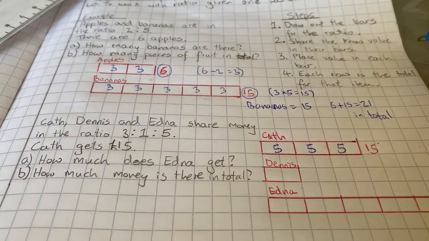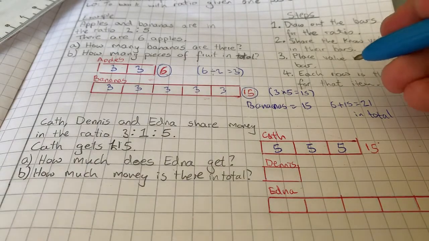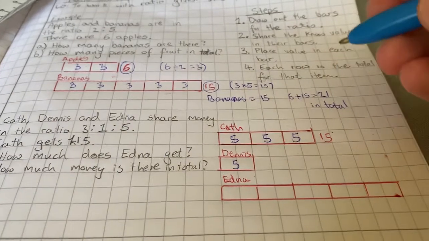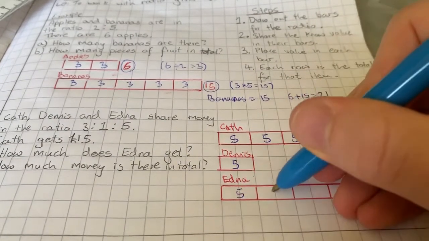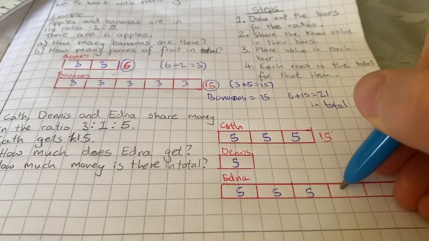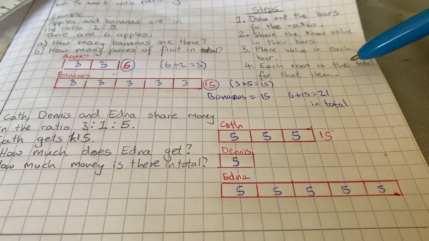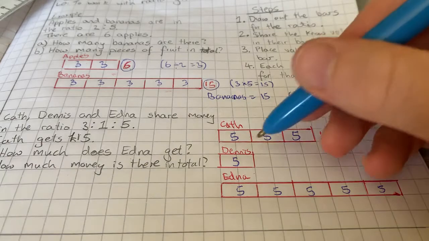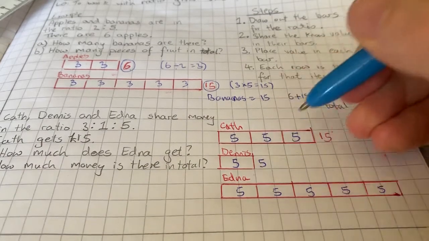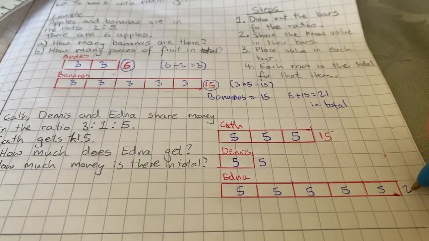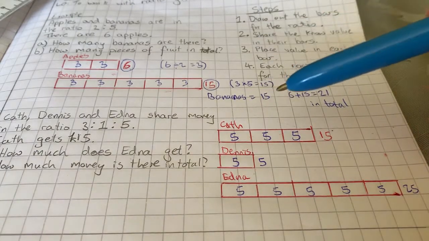Now once we've done that, we have to place that value in every bar that we have. So we've got 5 there, and then all the 5s here. So everyone is 5. Okay, now each row is a total for that item. So Dennis has 5 in total, and Edna has 25 in total. So now we can answer the questions properly.